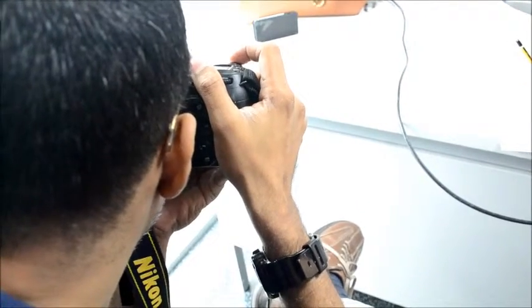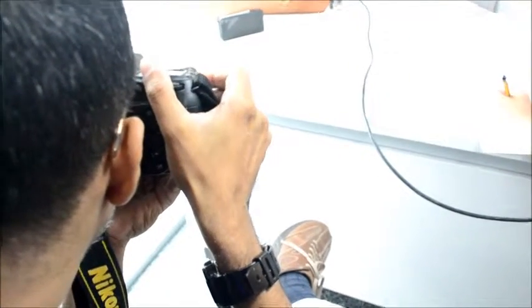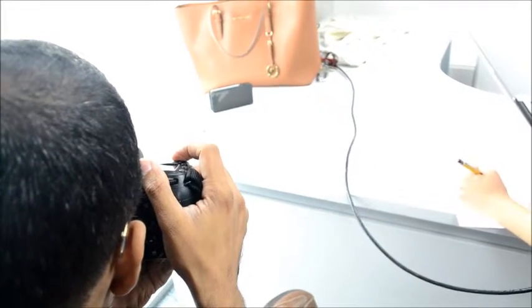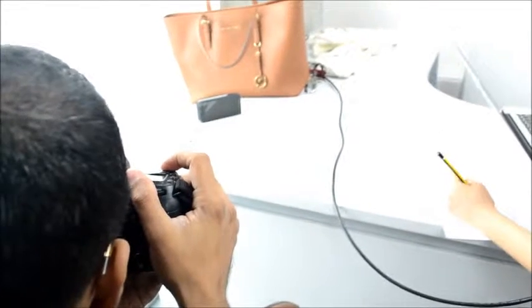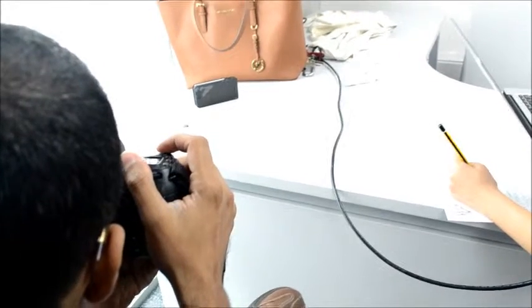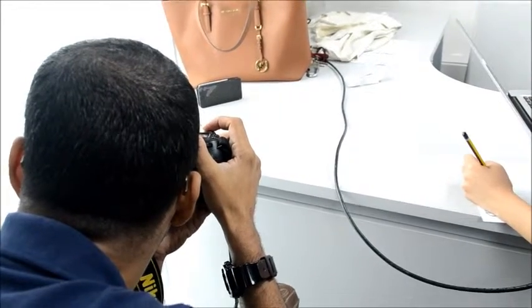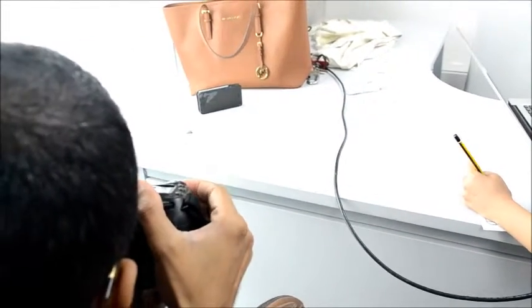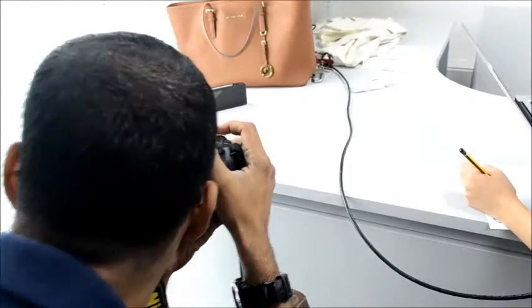Now I'm going to spot meter the phone. The phone is 5.6, 30. Okay, 5.6, 30.